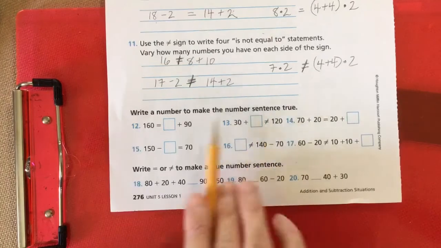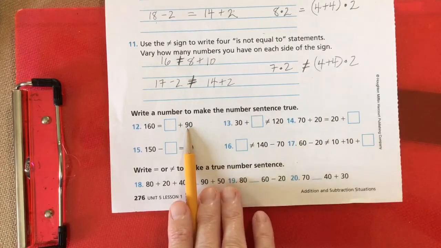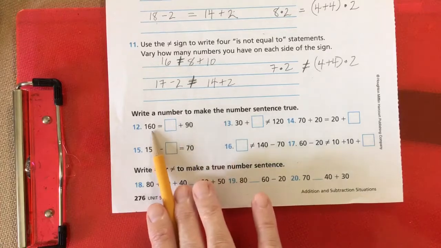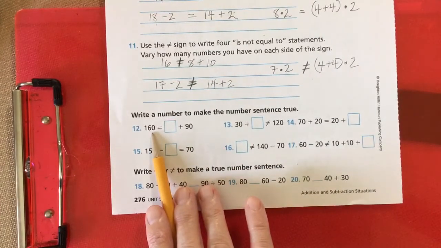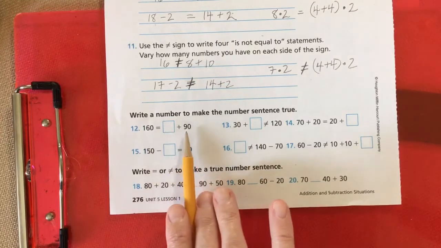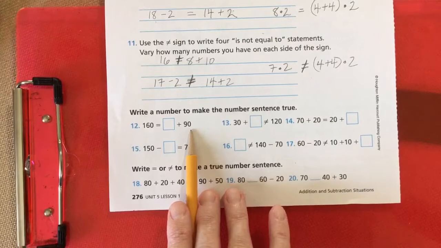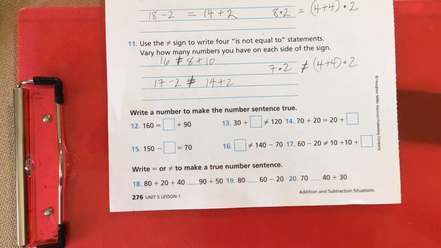Think to yourself what number you need to add to 90 to get to 160. Now, if you don't know that, my recommendation would be to draw out 9 quick tens and figure out how many quick tens you need to add to it to get to 160.